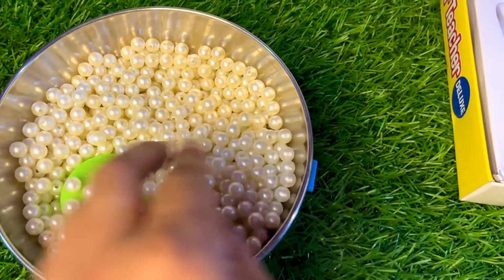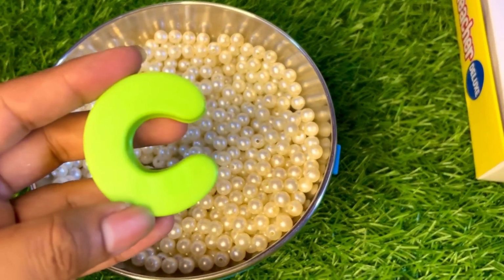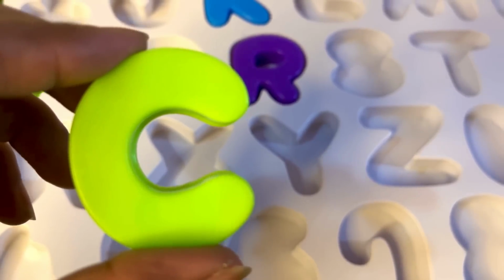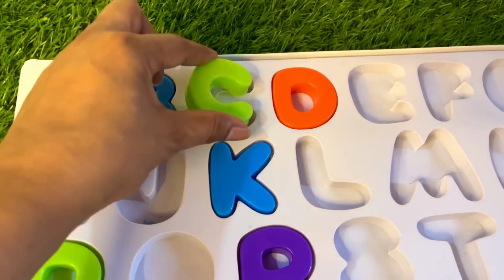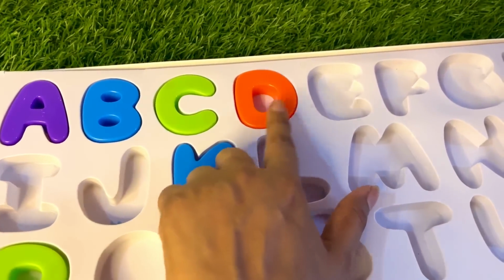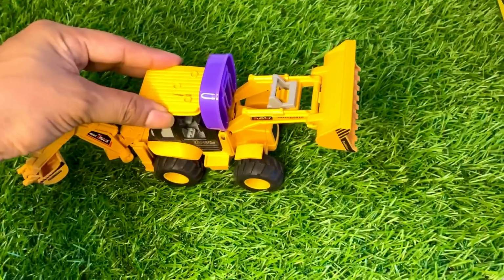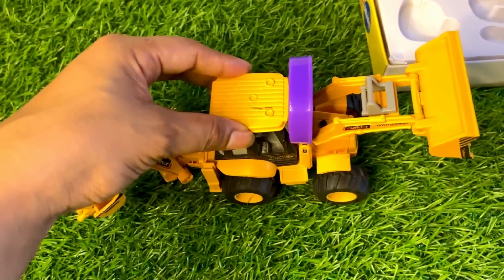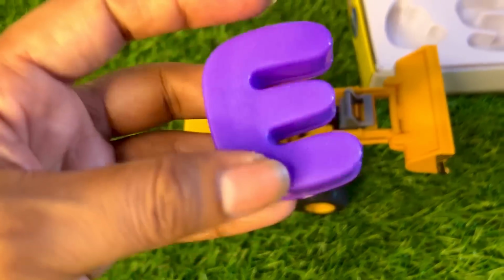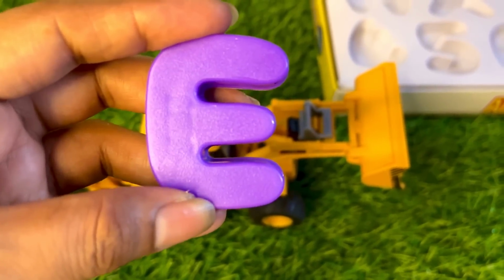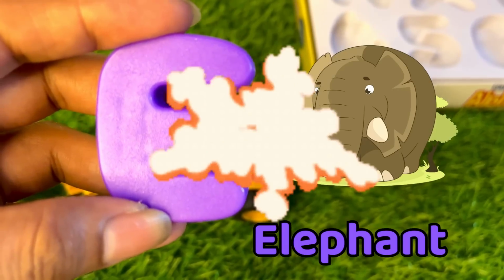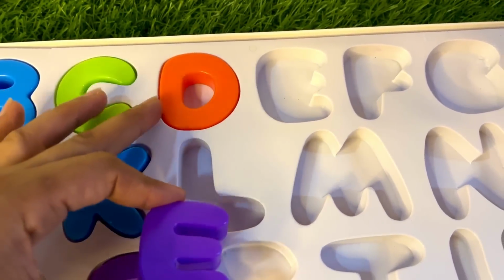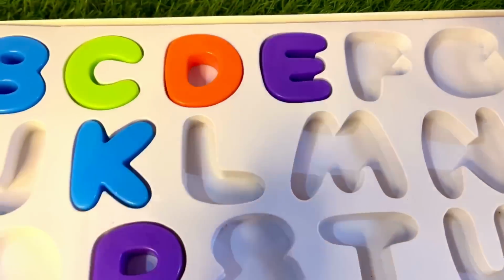Let's find another one. Now we get letter C. C is for cat. Now we need letter E. A JCB machine is coming with the next letter. Let's see which letter it is bringing us. It's a letter E. E is for elephant. Let's put letter E after D right here.